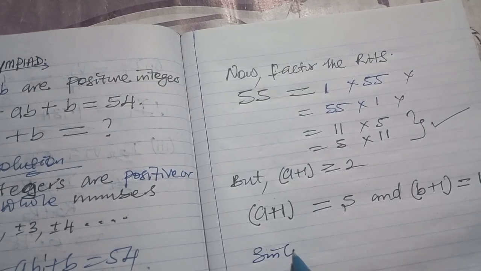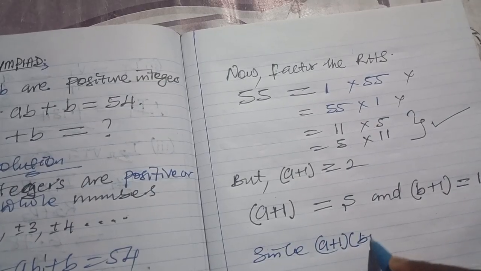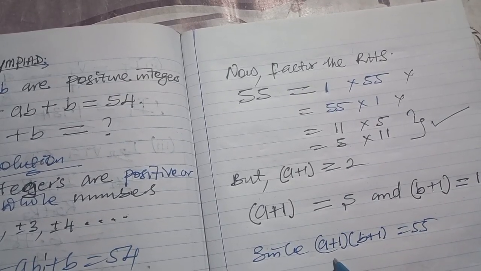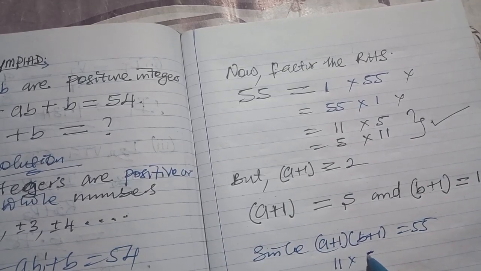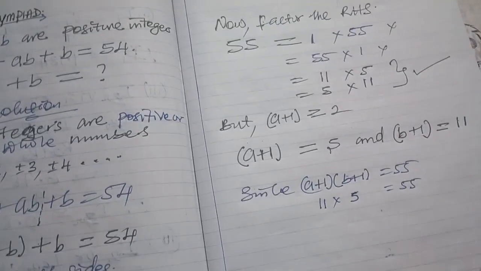Since we have a plus 1 bracket b plus 1 to give us 55. So that is here now. We are going to have 11 times 5. Okay, it's still 55.